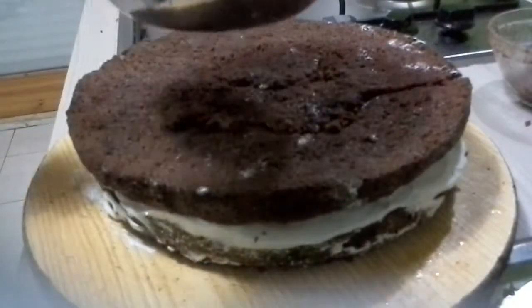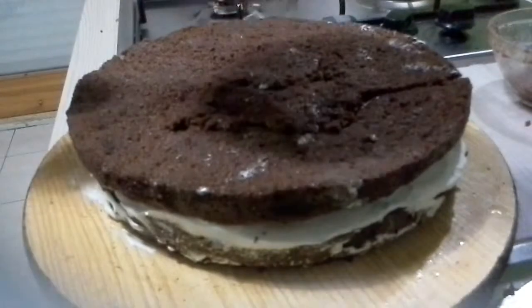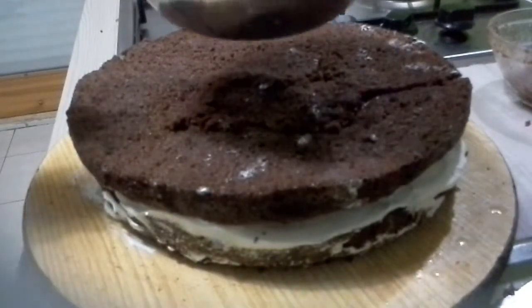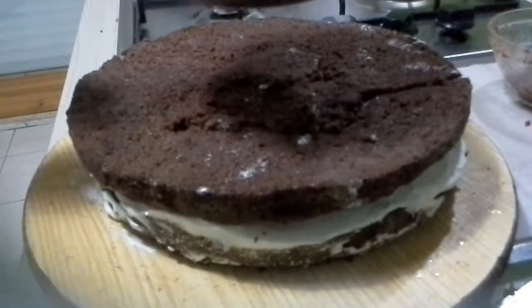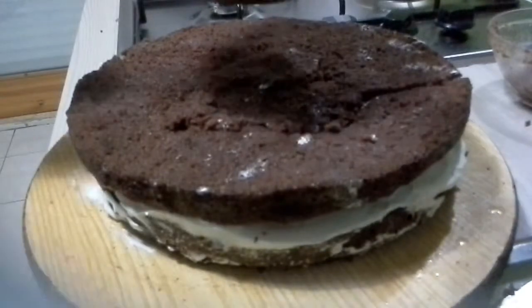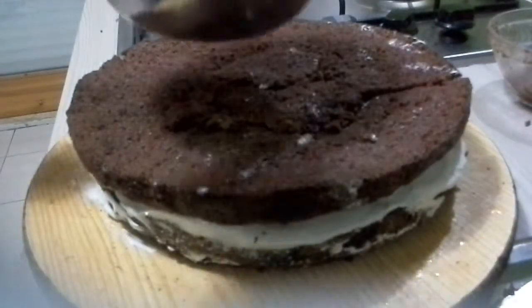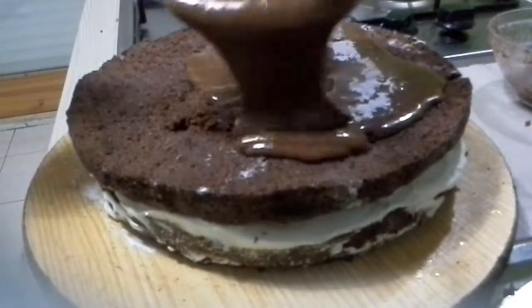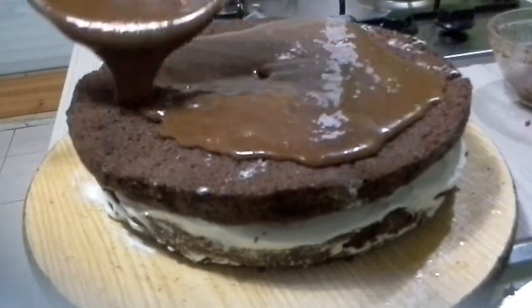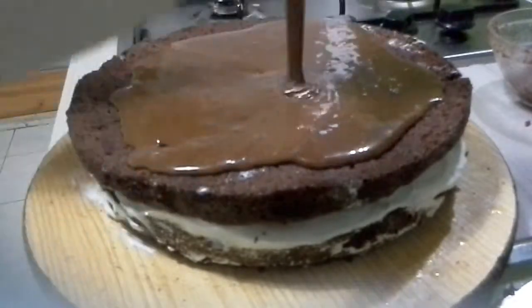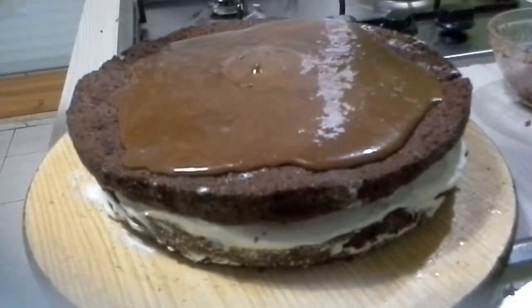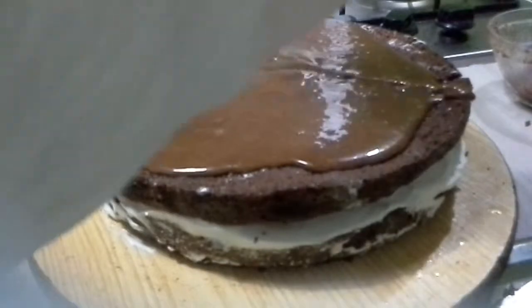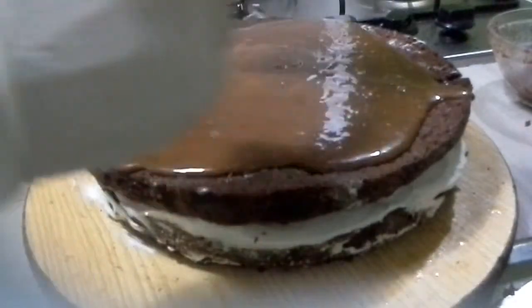Now we're going to add the ganache. If the ganache in the meanwhile gets thickened, if it becomes thick, then you can just warm it for 10 seconds in the microwave or on the fire. You can do either. Now just going to add the ganache on top of it. Spread it nicely on the sides and everything. It's going to cover everything.